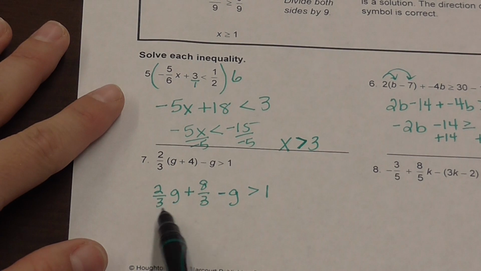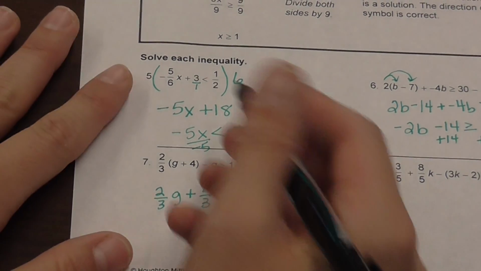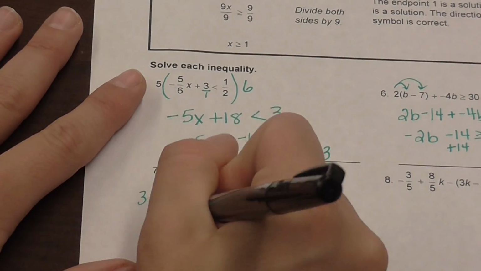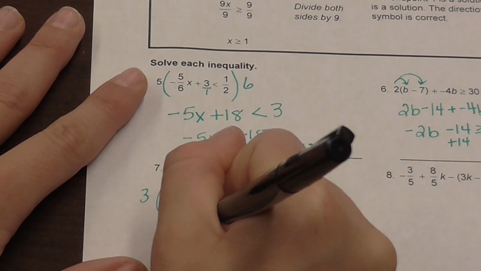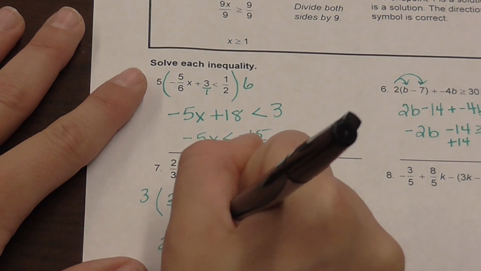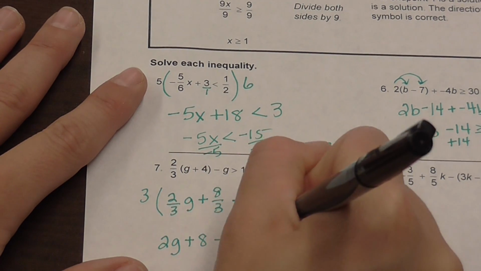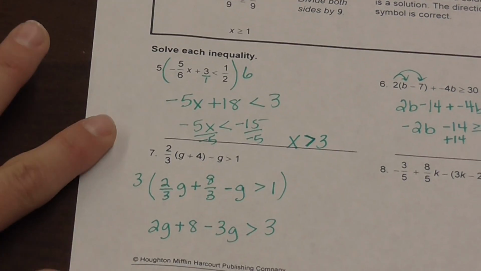So the denominator, the common denominator would be 3 because it's just the 3. So I'm going to multiply everything times 3. So 3 times 2/3 would just be 2g. 3 times 8/3 is just going to be plus 8. 3 times negative 1 is going to be minus 3g is greater than 3 times 1 is 3. I'm just multiplying 3 times everything.